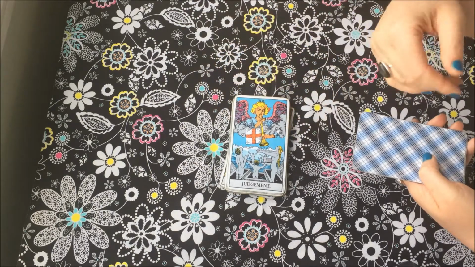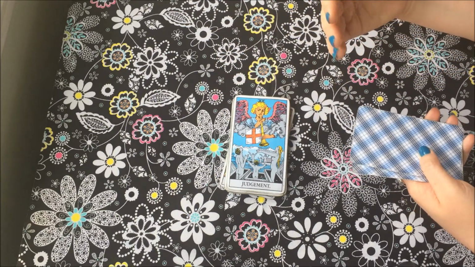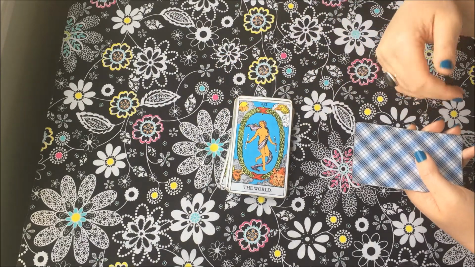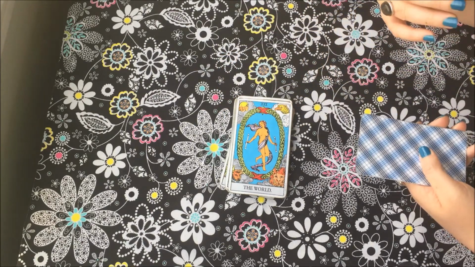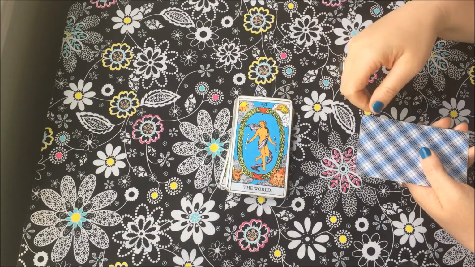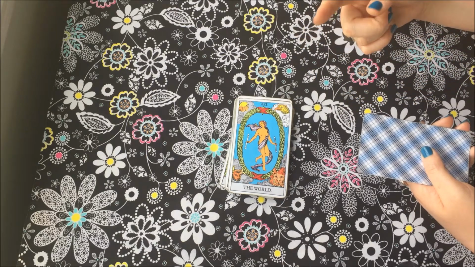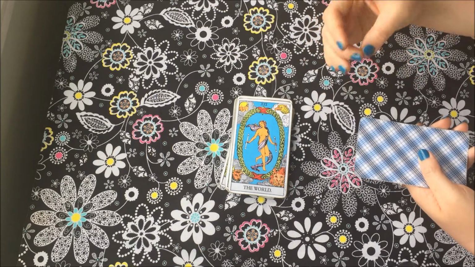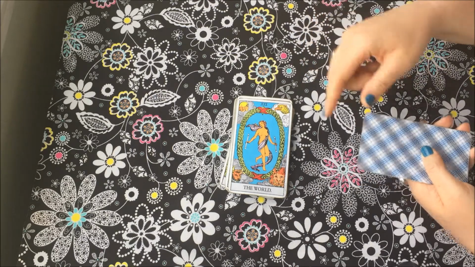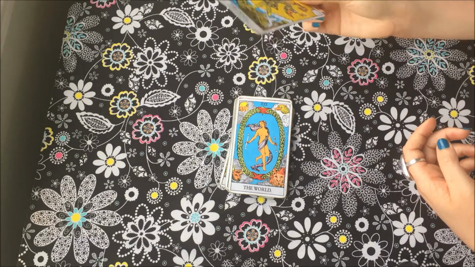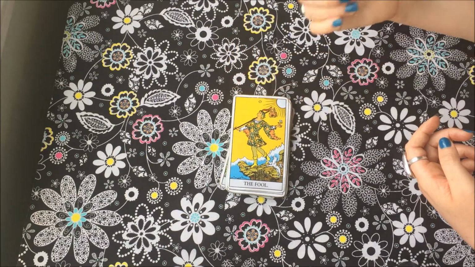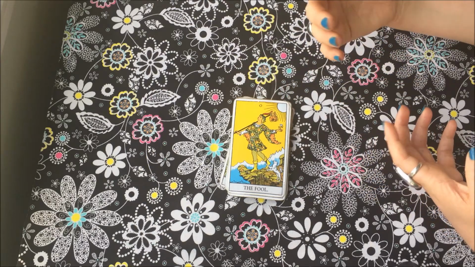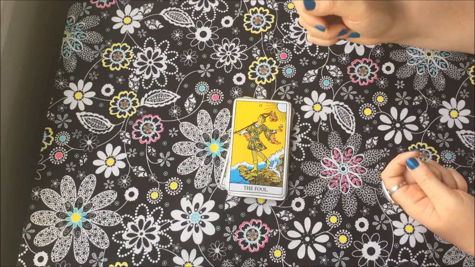Card 20, which is Judgment, which is Pluto. Card 21, which is the World, and it is Saturn, which is the outermost planet that can be seen with the naked eye, and it is the final card in the major arcana, other than the 22nd card, which is card 0, which is Uranus.